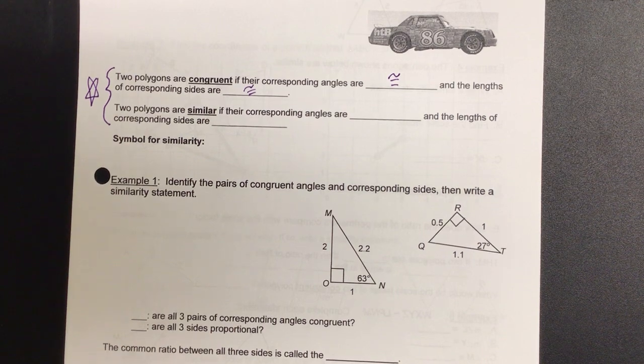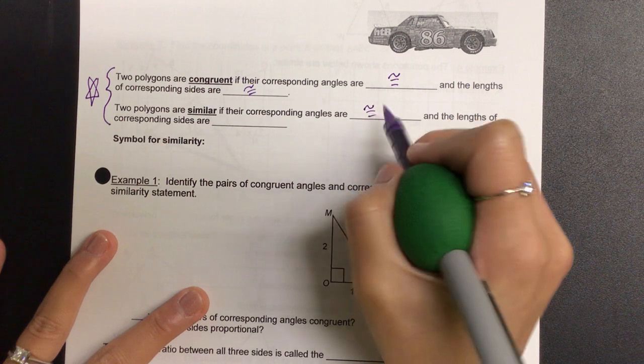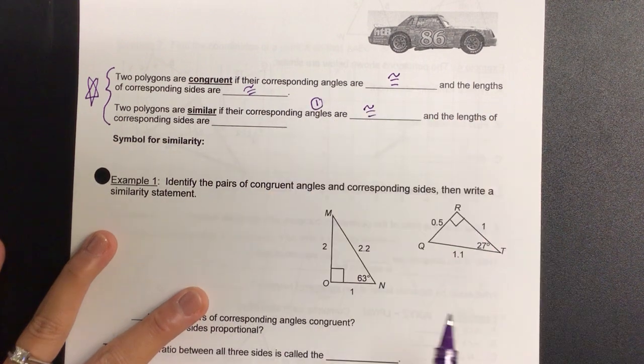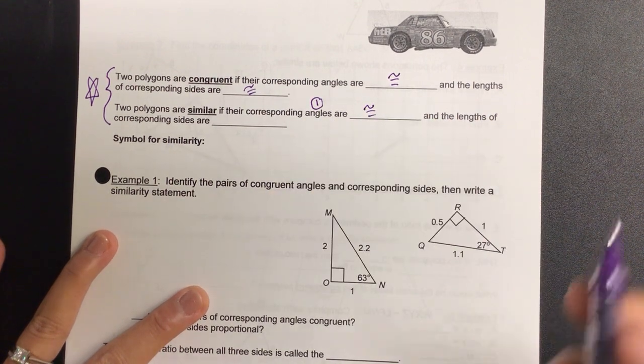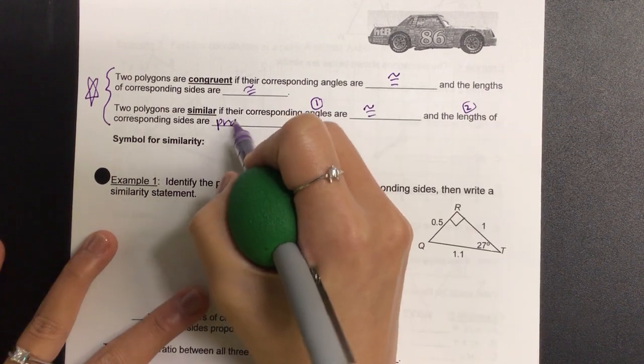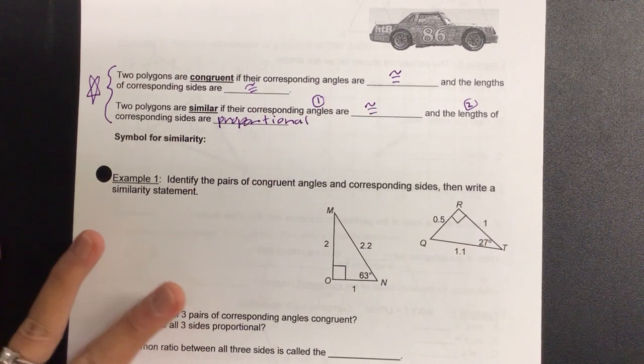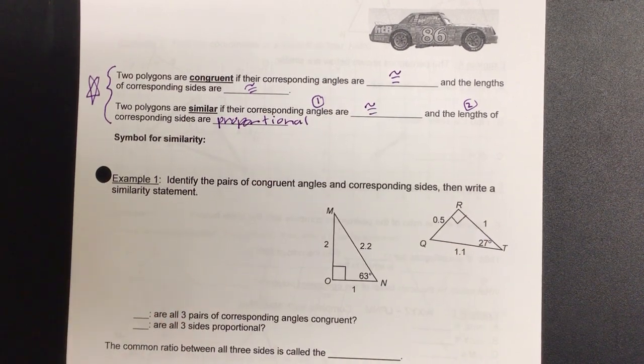Second statement, two polygons are similar if the corresponding angles are congruent. So step number 1, angles got to be congruent. And then step number 2, the lengths must be proportional. Because when they're proportional, they have the same ratio, the same rate, so therefore it's got to be similar polygons.